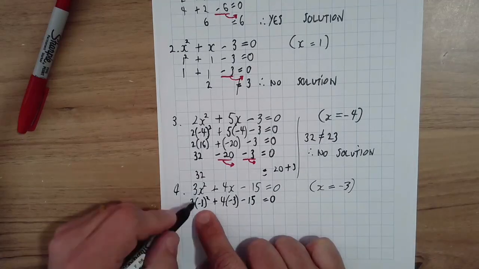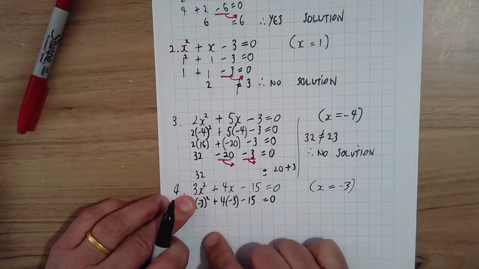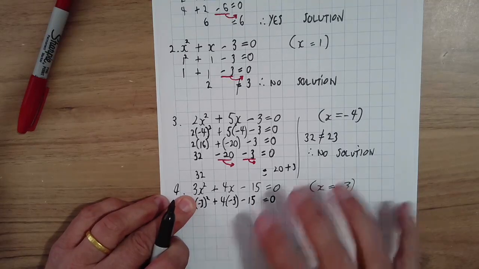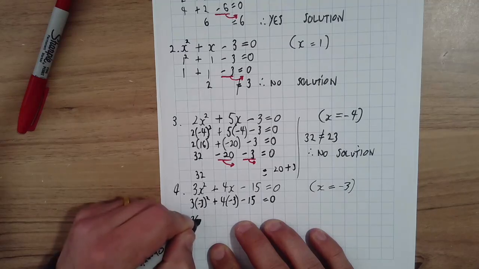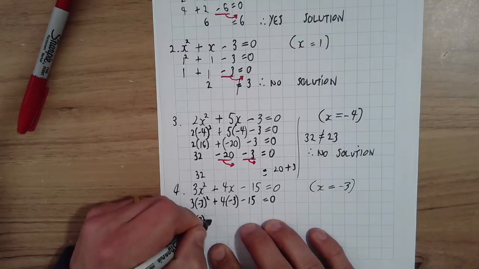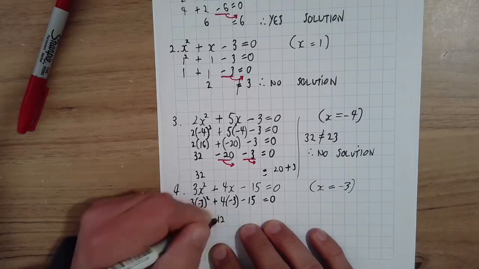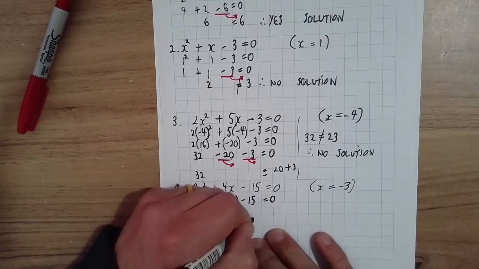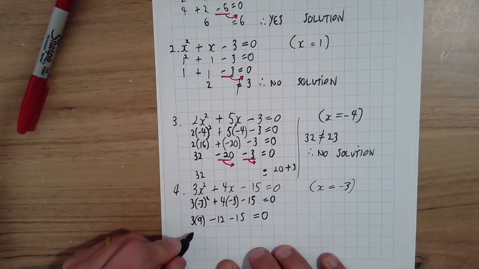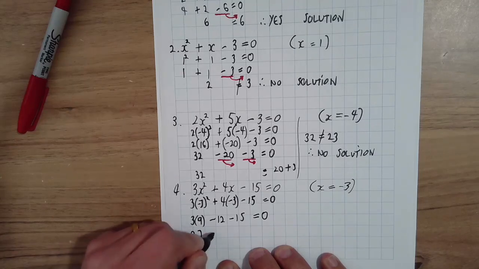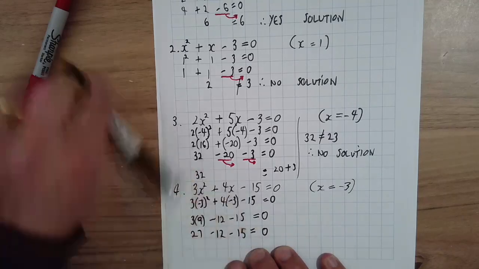Our negative 3 times negative 3, a minus times a minus is a plus. So we're going to have 3 times 9. This is going to be minus 12 minus 15 equals 0. So 3 times 9 is 27, minus 12, minus 15 equals 0.